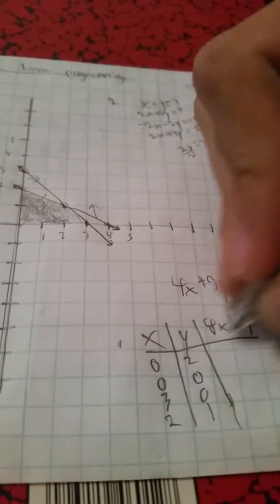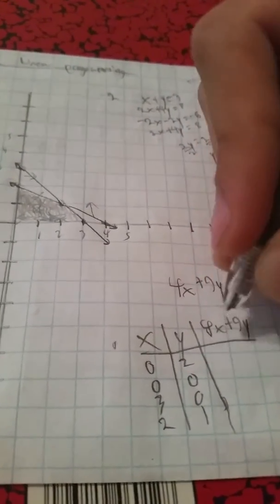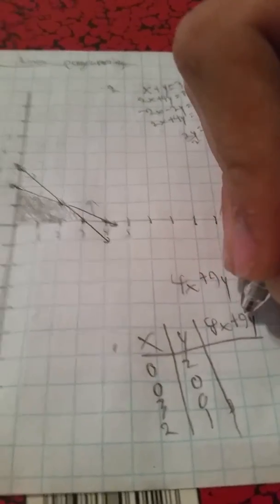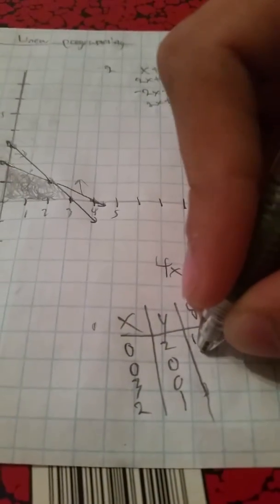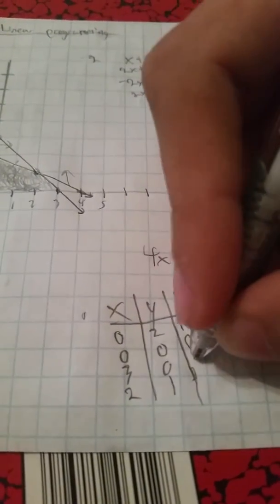Substitute them into this equation in order to find the maximum of this given situation. So 0 times 4 is 0 plus 9 times 2, so that would be 18. Anything times 0 is 0, so that one's just going to be 0. 4 times 3 plus 9 times 0 is 12.